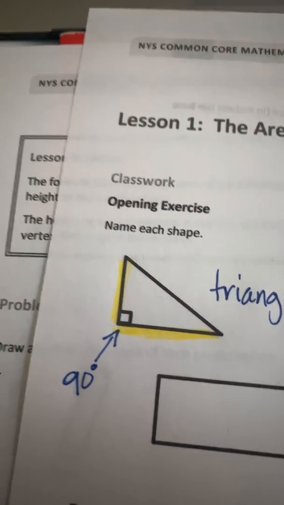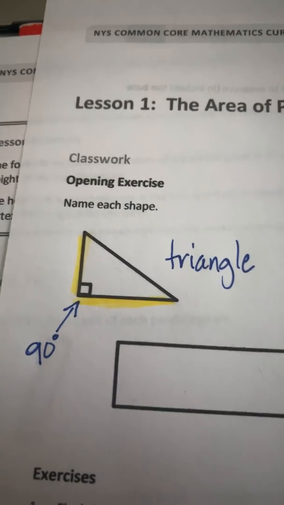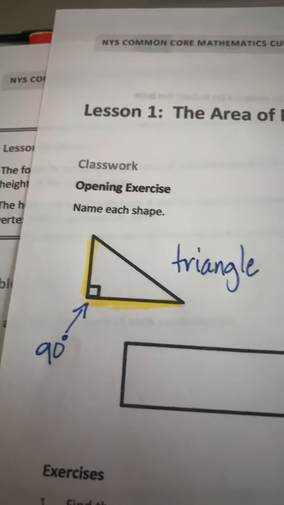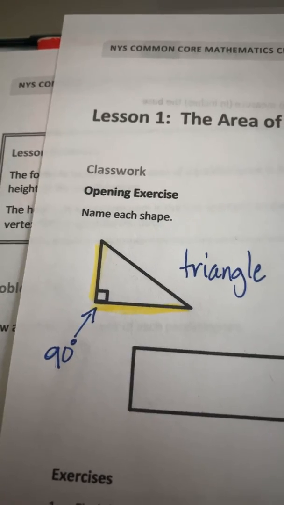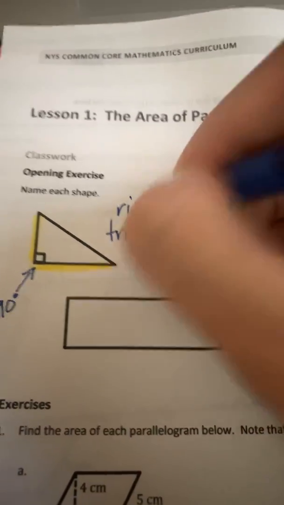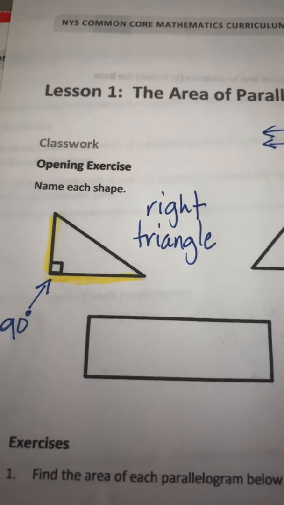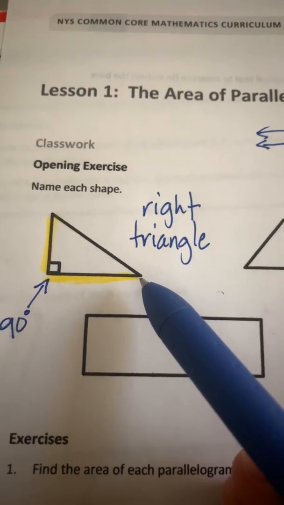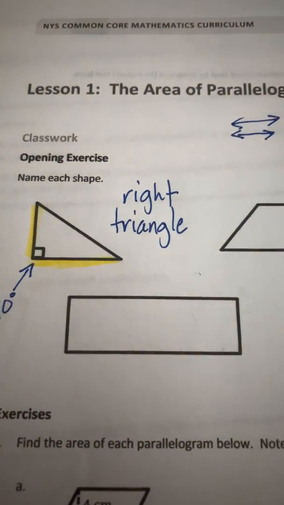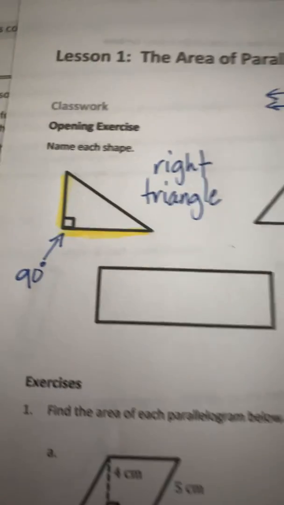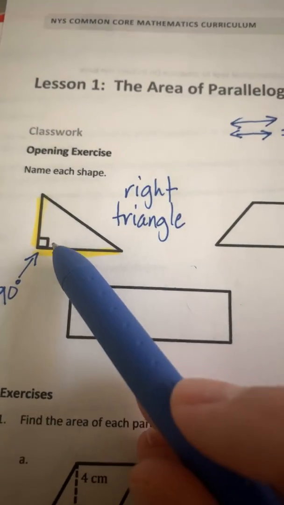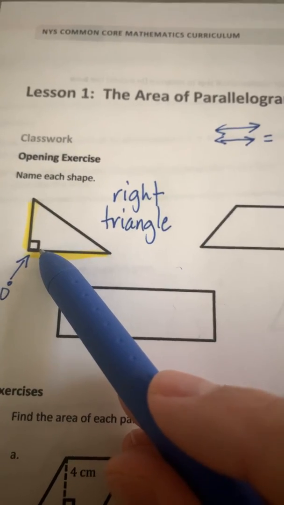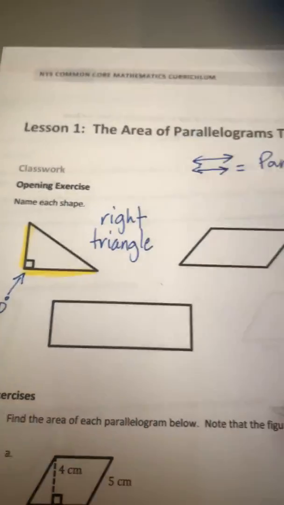And when it's a 90-degree angle, that 90-degree angle has a specific name. We call that a right angle. So since this triangle has a right angle, the appropriate name of this triangle is a right triangle. Why is it a right triangle? Because it has a right angle that makes up the entire triangle. Hopefully that lets us know every time it has this, it doesn't matter in which shape, it means that it's a right angle. Doesn't matter if it's pointing in a different direction.